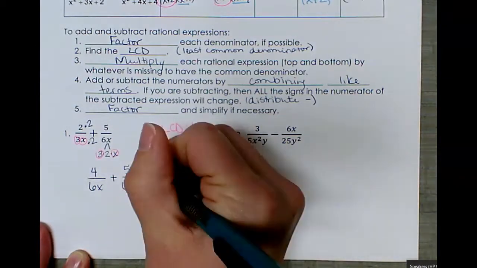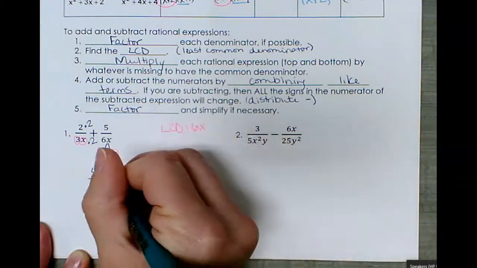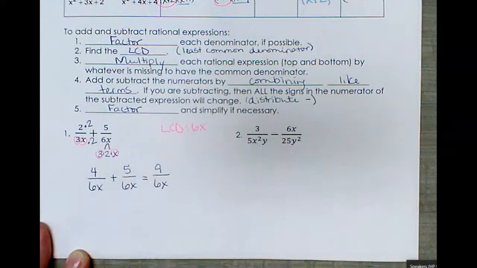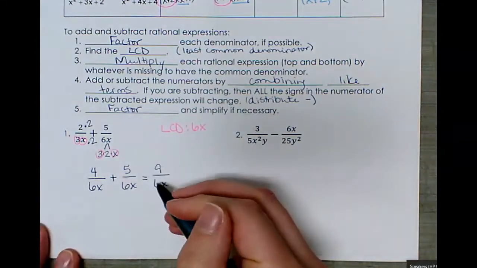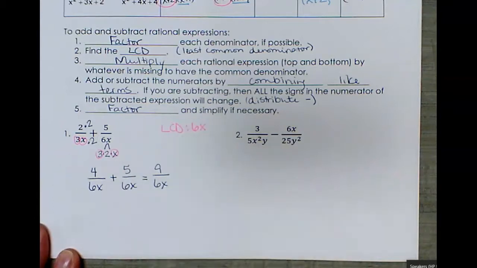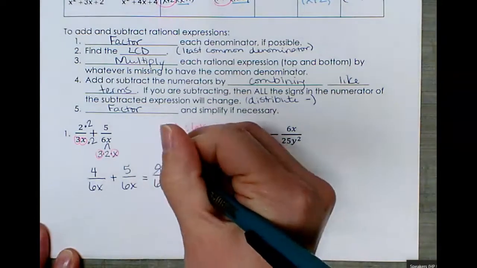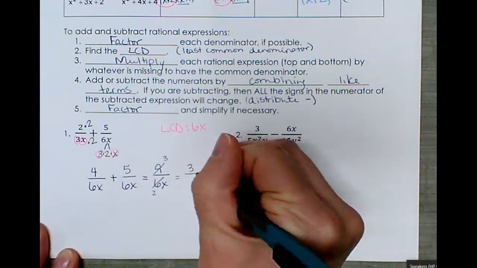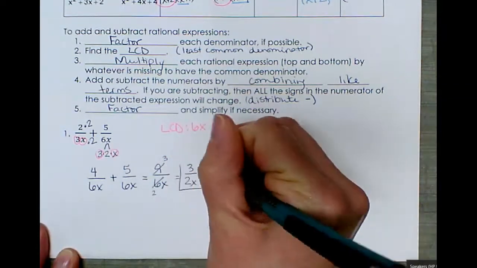And now I add my numerators. So 4 plus 5 is 9 over 6x. And I notice that both 9 and 6 are divisible by 3, so I can finally simplify my answer. So 9 divided by 3 is 3, 6 divided by 3 is 2, and my final answer is 3 over 2x.